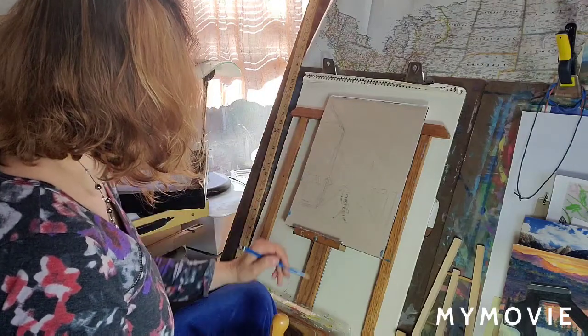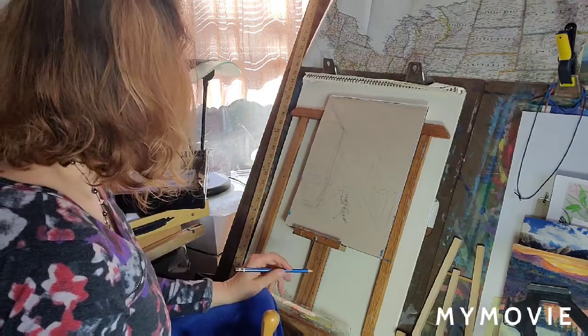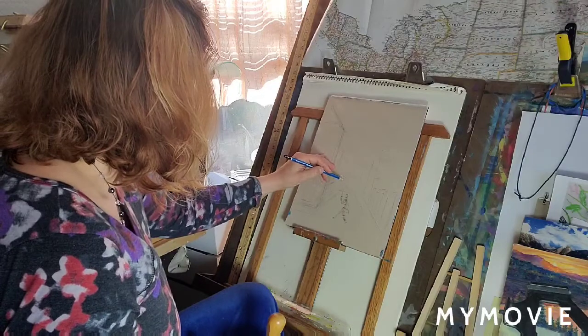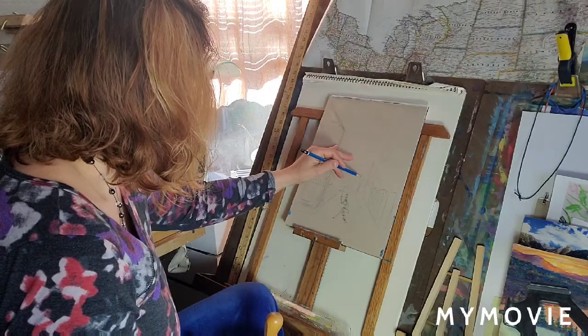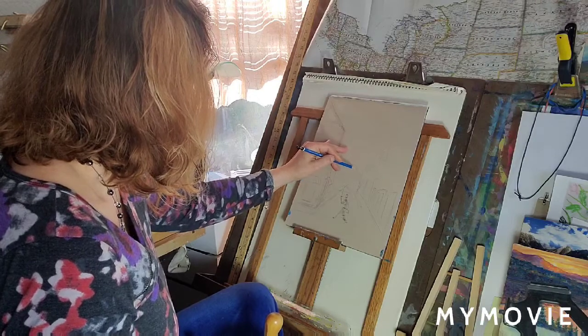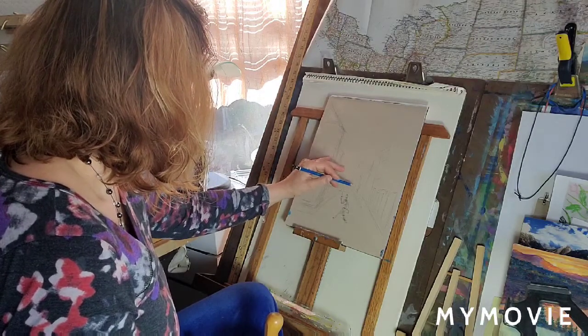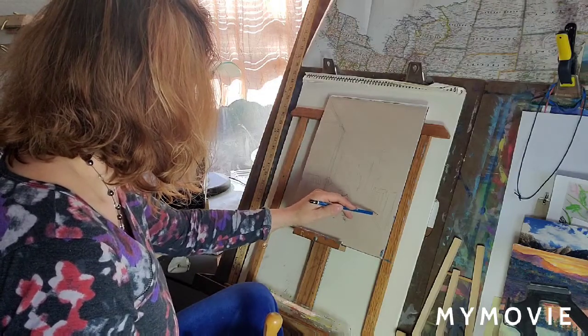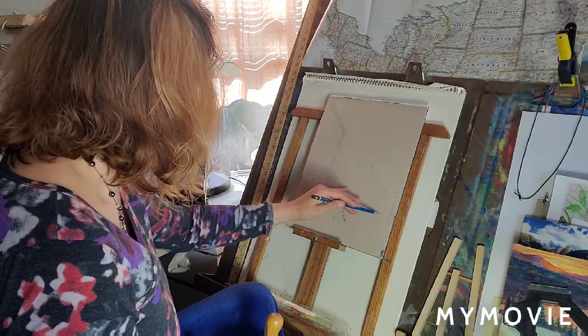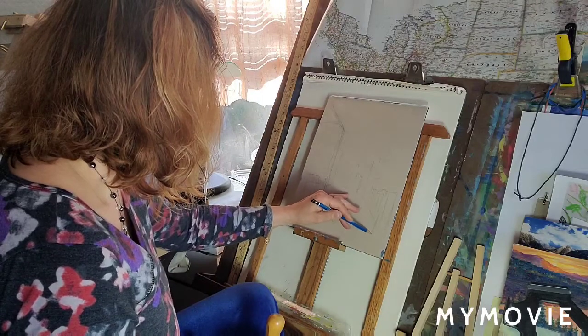And this side will be the same thing. So some houses. Yeah, we can put maybe some tree here. And maybe here another tree.